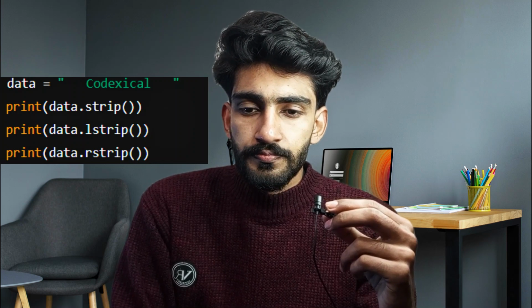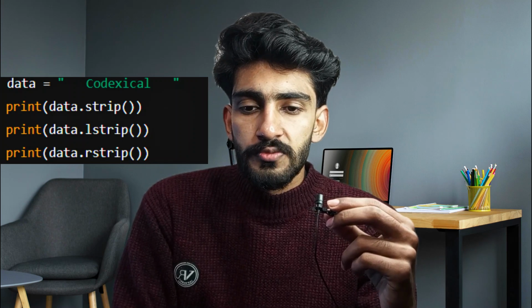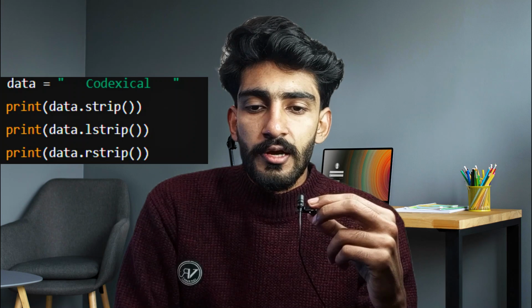I will use the strip method to remove all the spaces around it, and lstrip simply removes the left side spaces, and rstrip simply removes the right side spaces of the word or string.